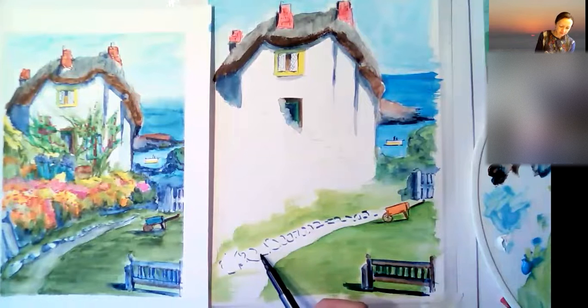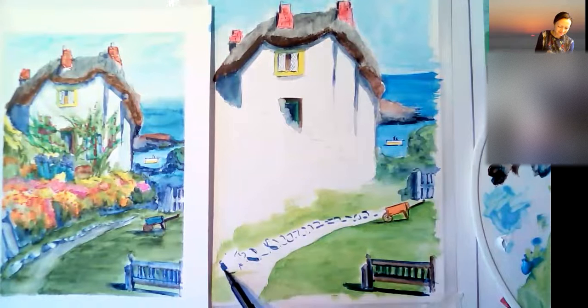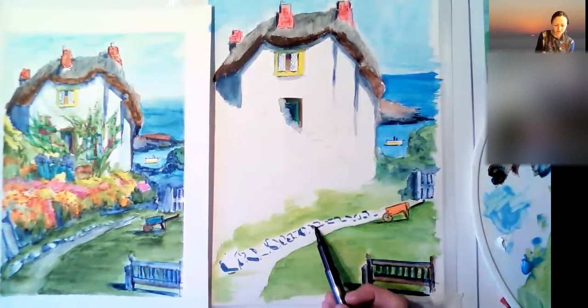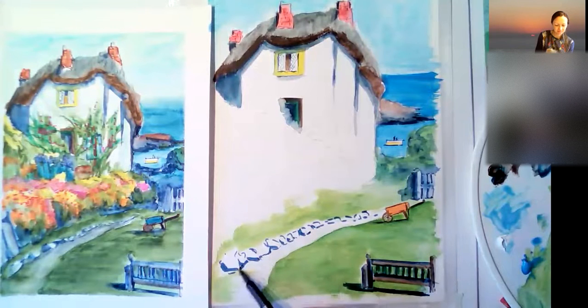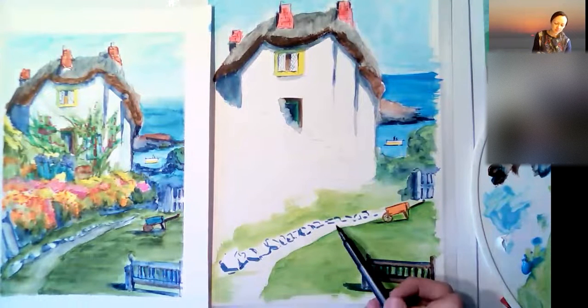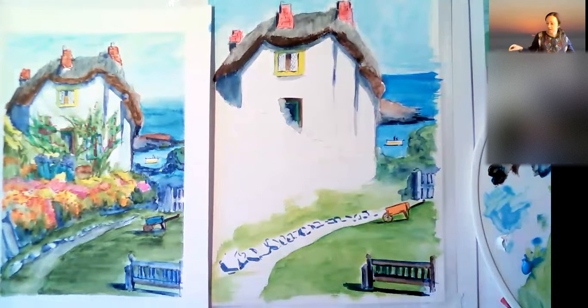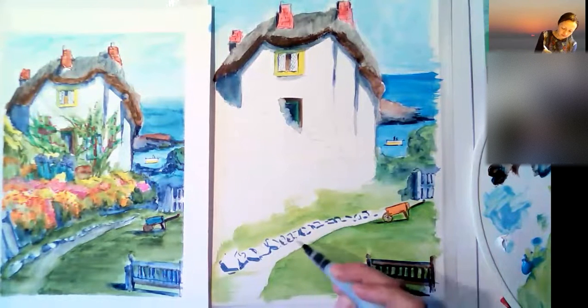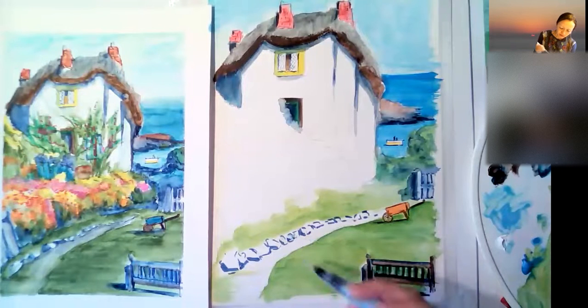And somewhere I can make maybe a bit bigger line, like a shadow, and then I will go with the water pen and spread it a bit out.